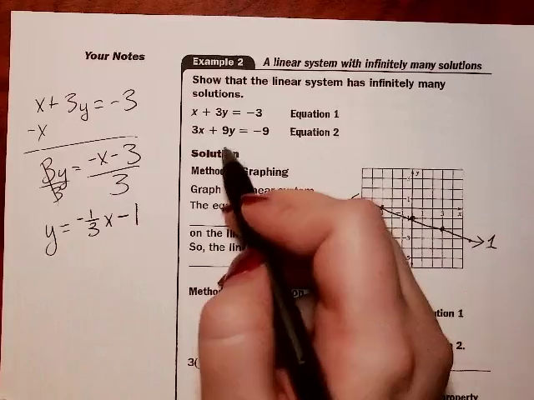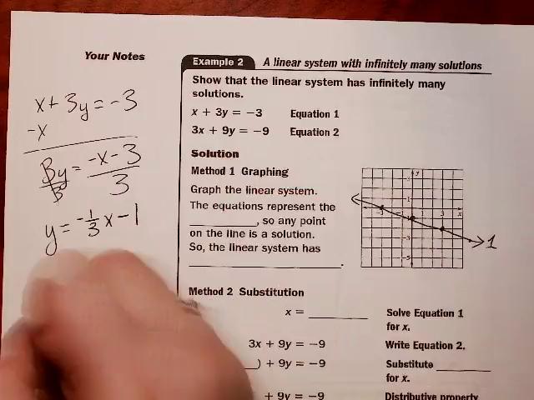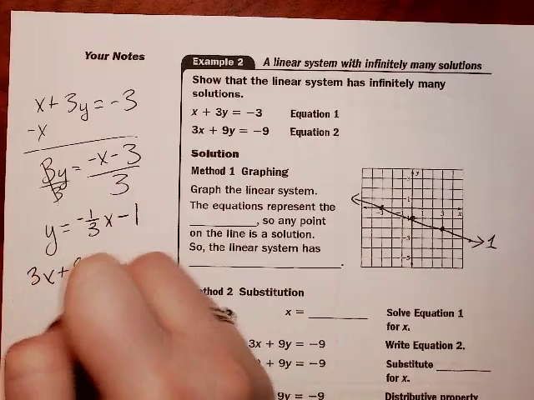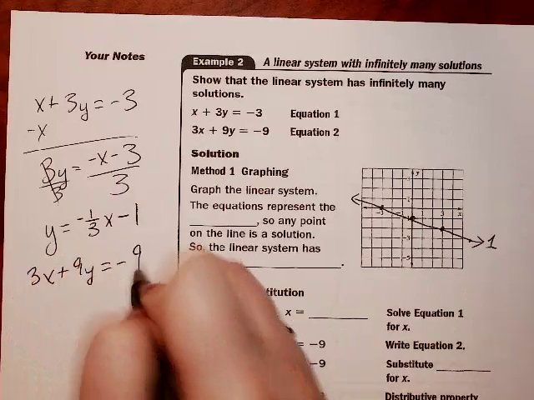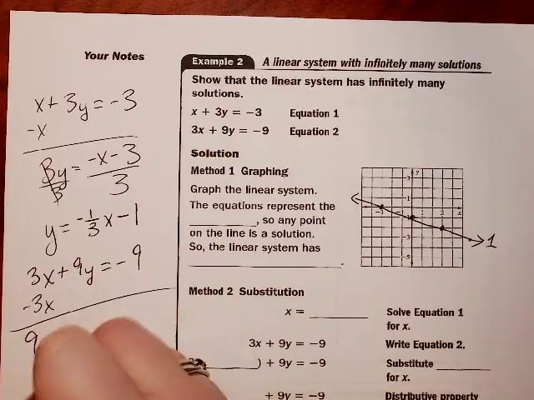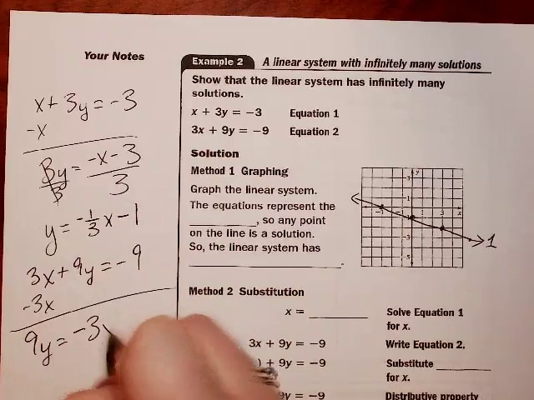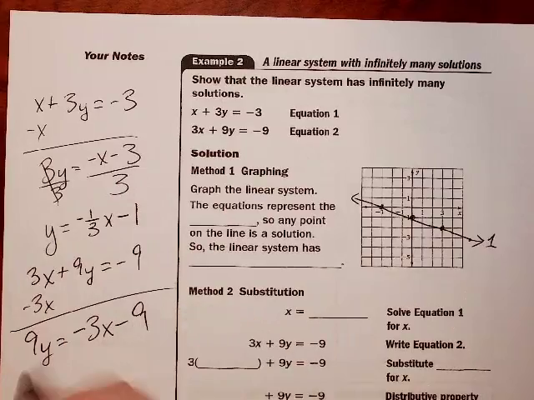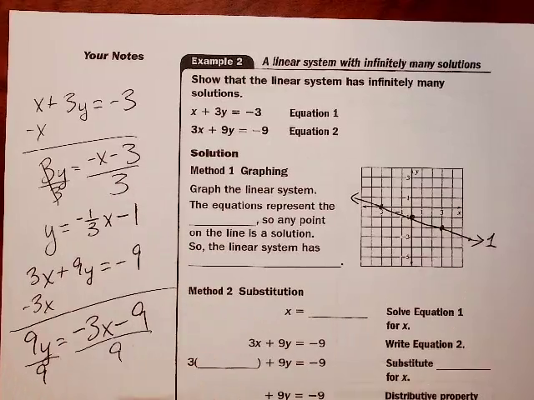Okay, now I'm going to solve the second one for y. So 3x plus 9y equals negative 9. I'm going to subtract my 3x. So I get 9y equals negative 3x minus 9. Then I have to divide by 9. So I get negative 3 over 9x minus 9 over 9, which is 1.